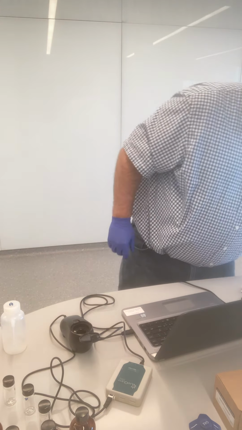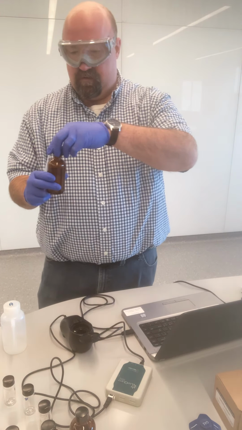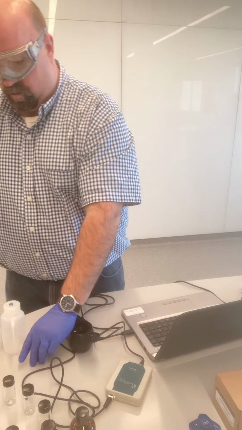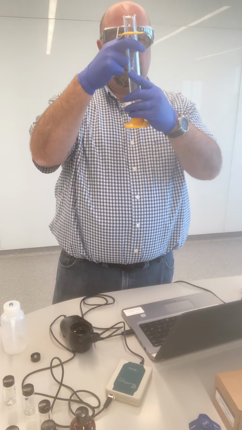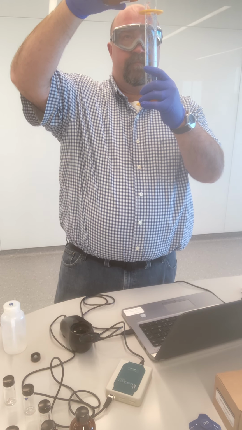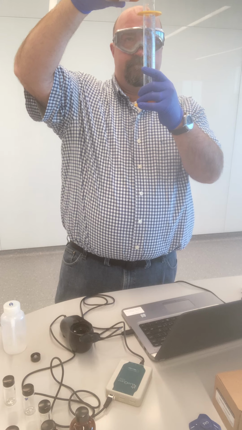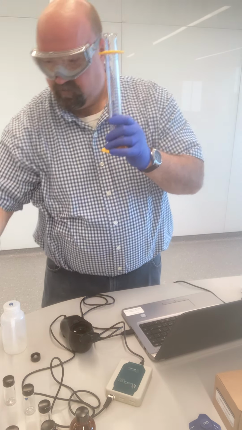And so now I'm going to add 10 milliliters of sample spot 4 into the graduated cylinder. That's close.